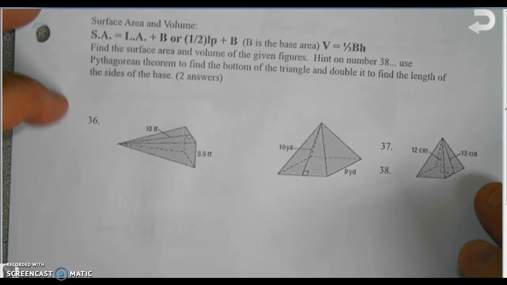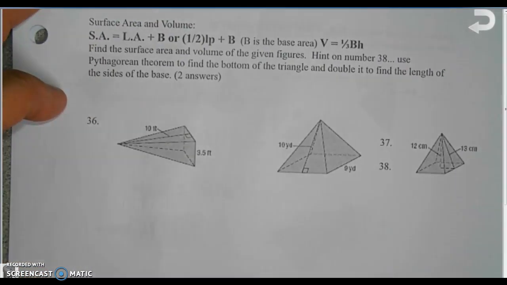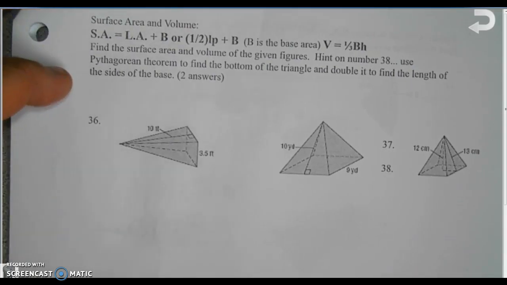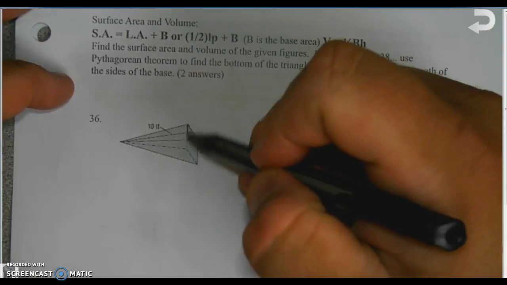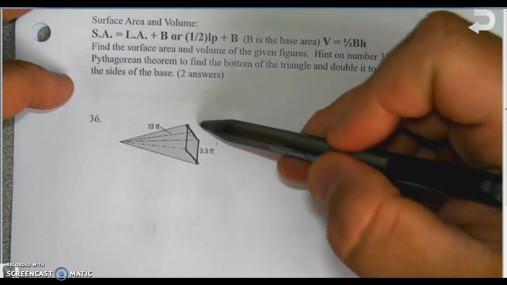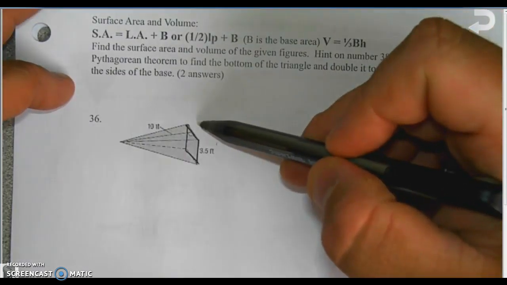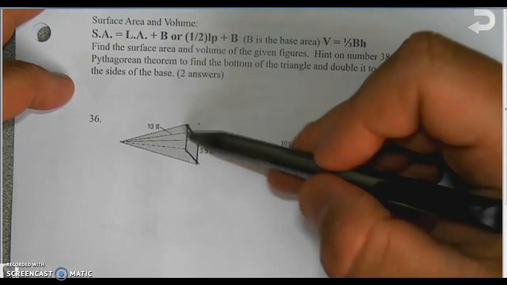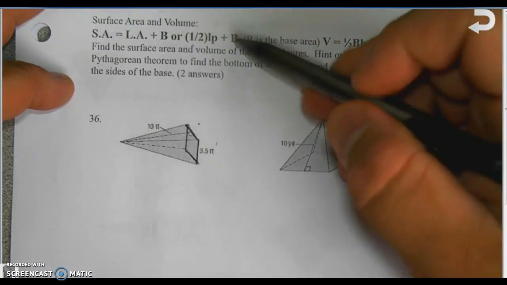For the surface area and volume, it's the same thing, but you also need to be able to find the base area, which for this one is the square. So you're going to do 3.5 times 3.5. So you're going to do half times L times P, and then add the base.